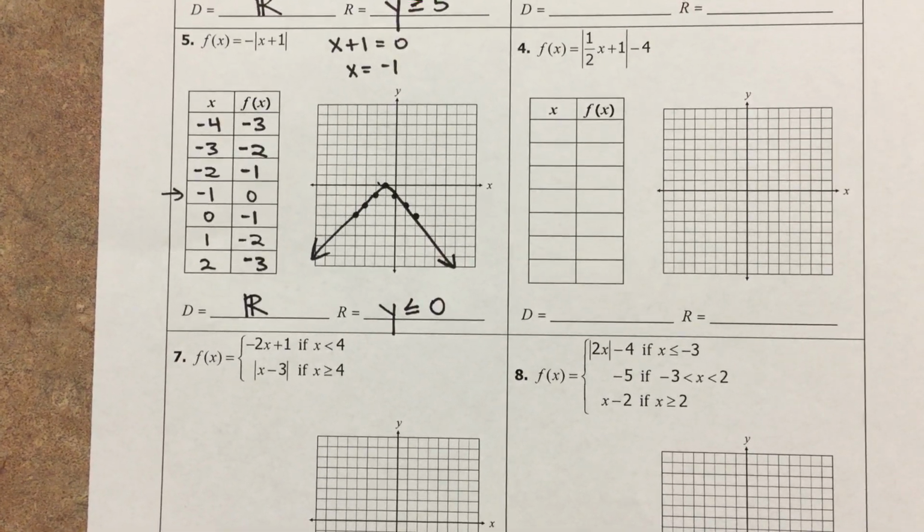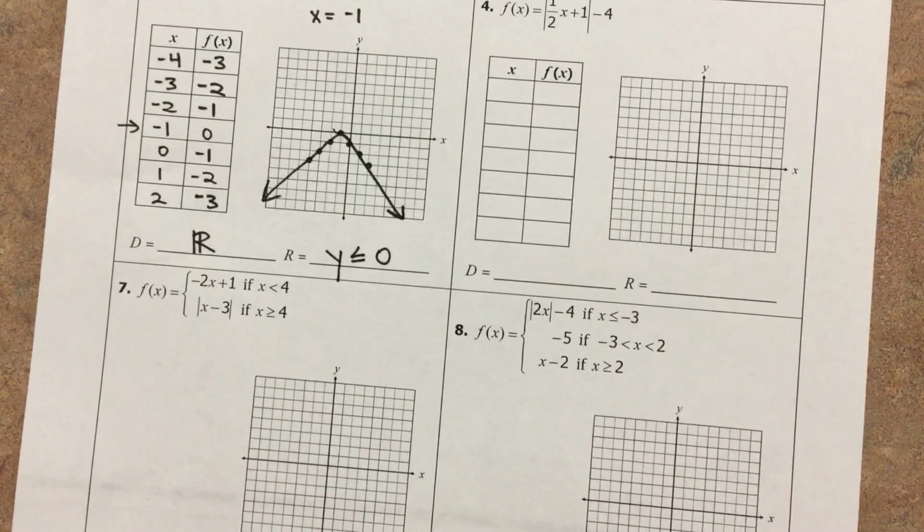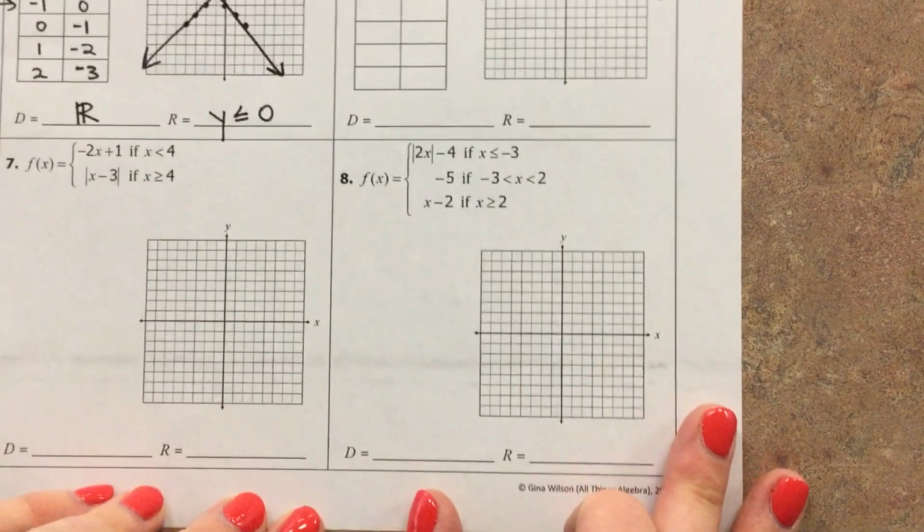All right, so we see that one. We're going to look at one more. We're going to look at the piecewise function over here. So number 8.